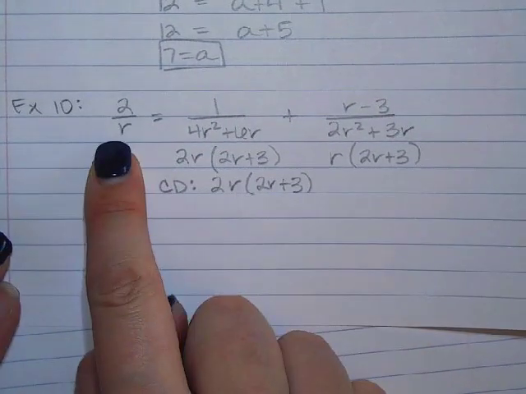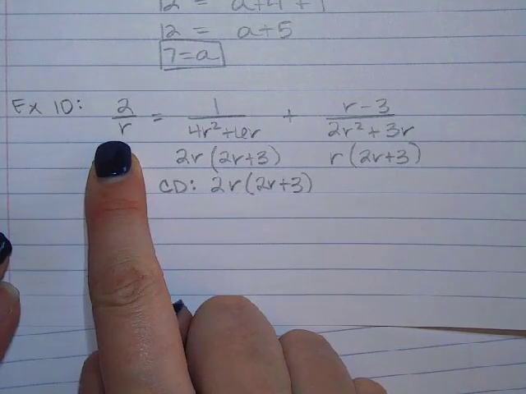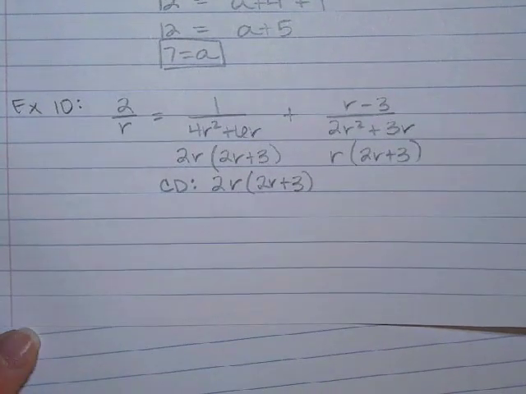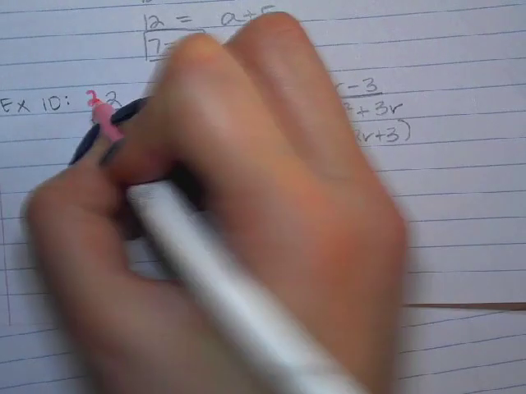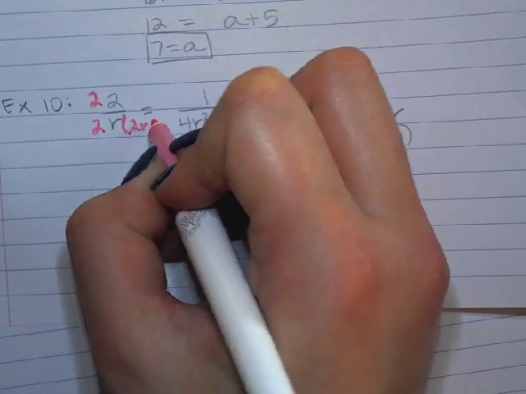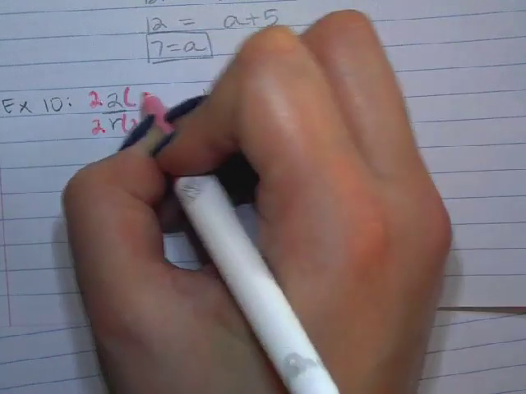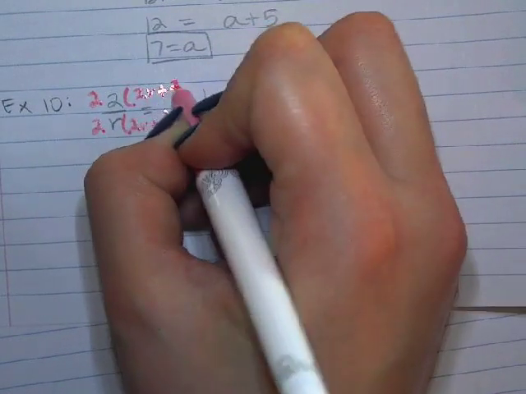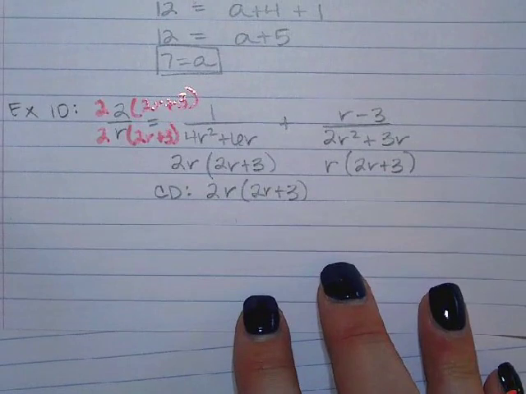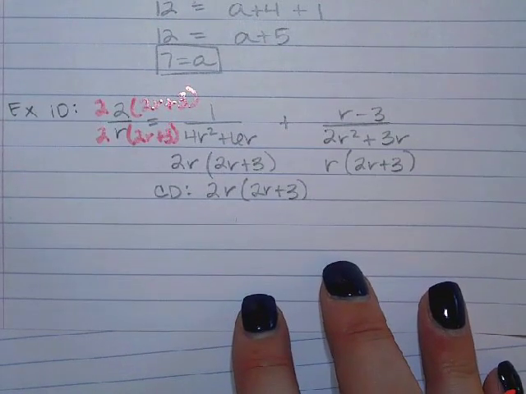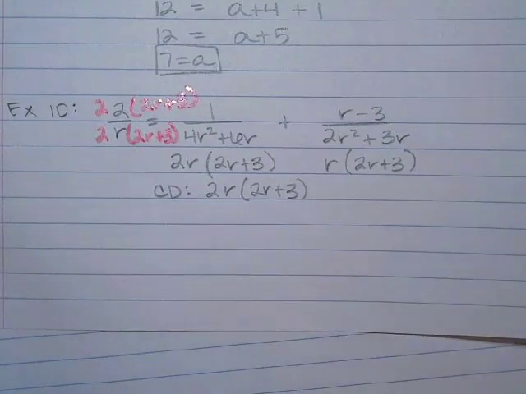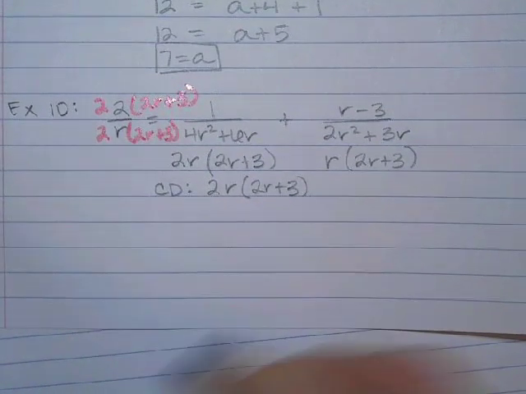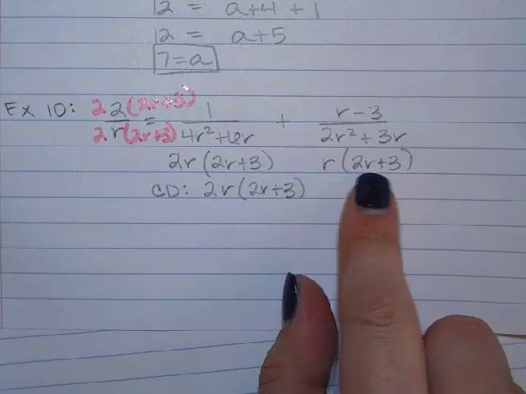Okay, so the middle fraction has it all. The first fraction only has the r. You need the 2 and the 2r plus 3. So I'm going to do 2 and 2r plus 3. Okay, this one has an r and a 2r plus 3.